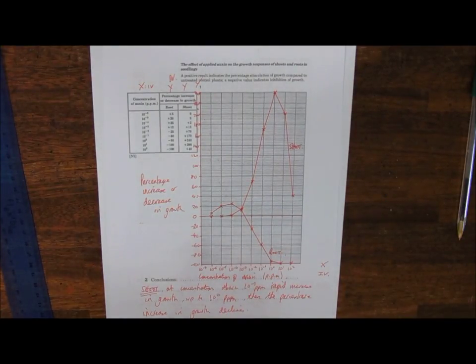So an increase in growth from 10 to the minus 6 to about 10 to the minus 3 parts per million, most increase at 10 to the minus 4 parts per million of auxin, and then above 10 to the minus 3 parts per million of auxin, there's a decrease in growth.